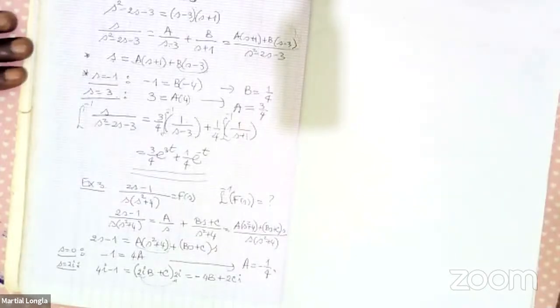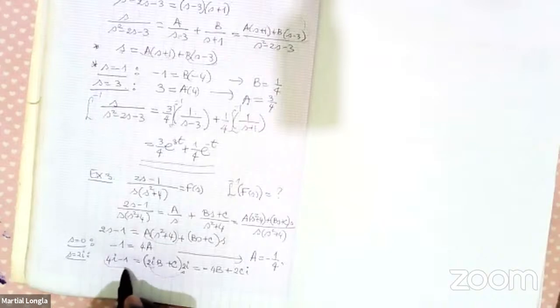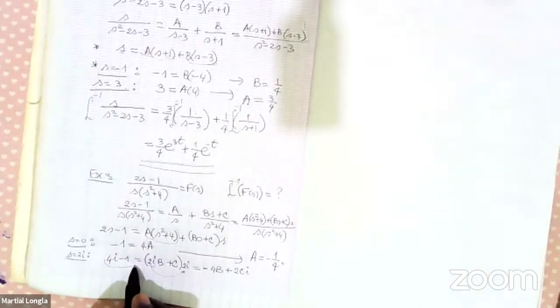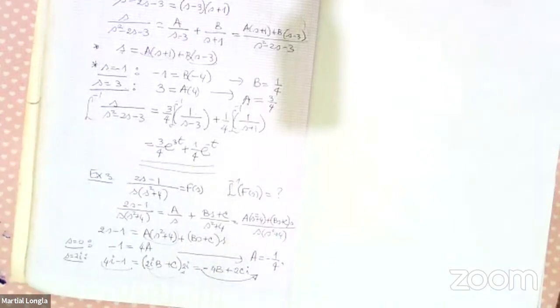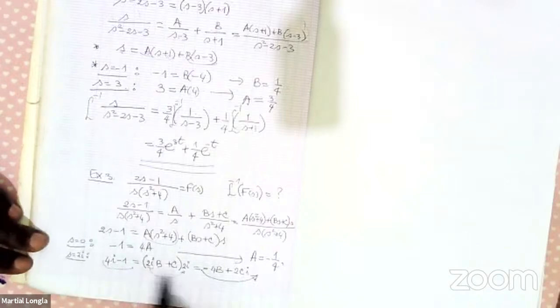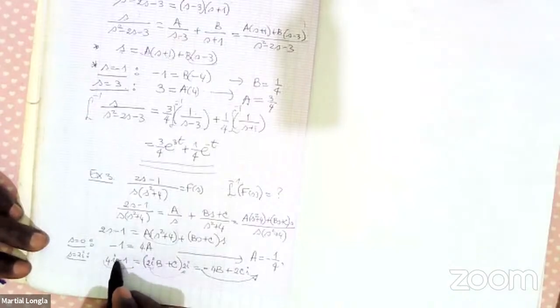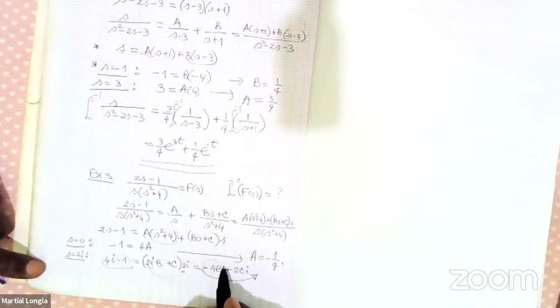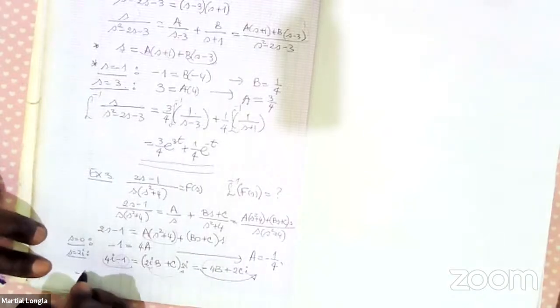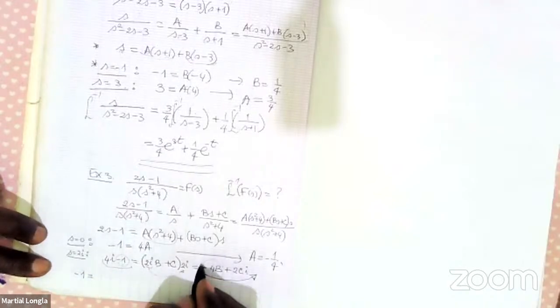Now here's the magic. This is a complex number, 4i minus 1, equals this other complex number, -4b plus 2ci. When are two complex numbers equal? When their real parts are equal and their imaginary parts are equal. So these two numbers are equal if the real part here, which is -1, is the real part here, which is -4b. So you will have -1 from here equals -4b here.